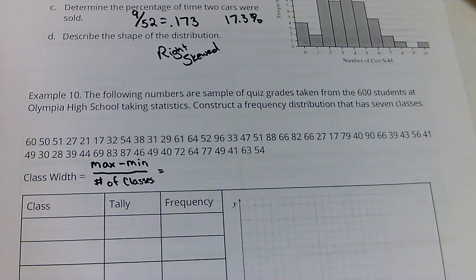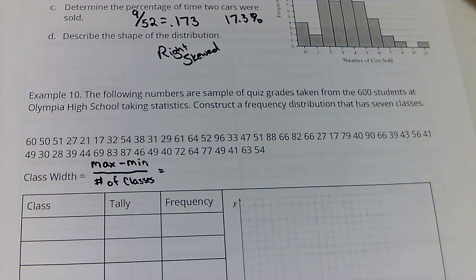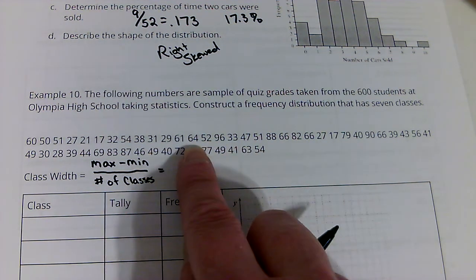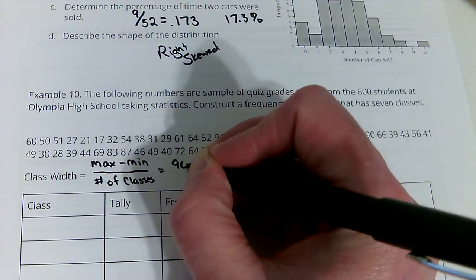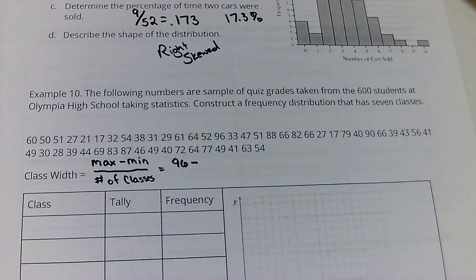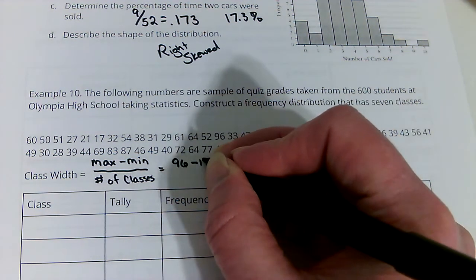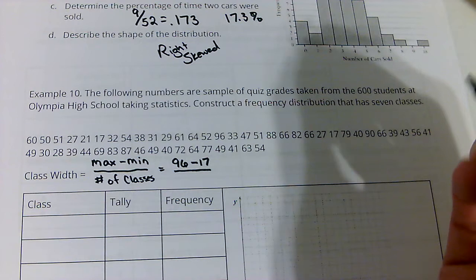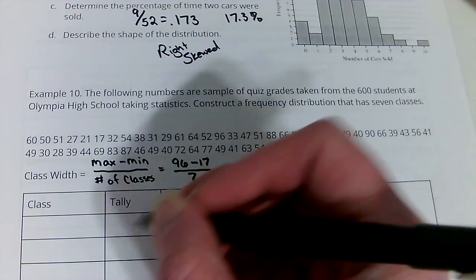So let's see if we can find the maximum grade. What is the largest grade in this list? Take a moment, look through the list. I think it's this 96. Minus the minimum. Oh boy, somebody made a 17. Divided by, we want 7 classes.